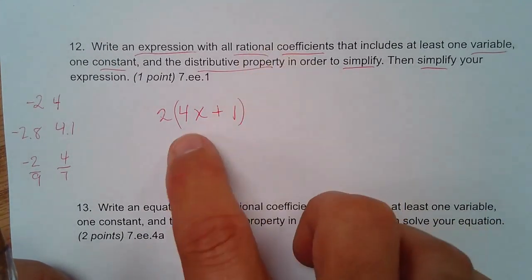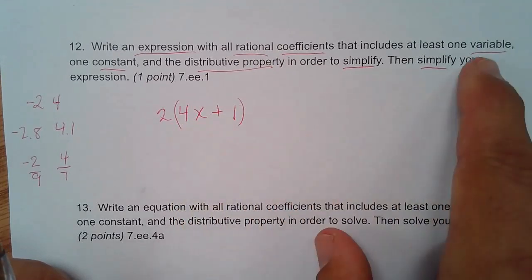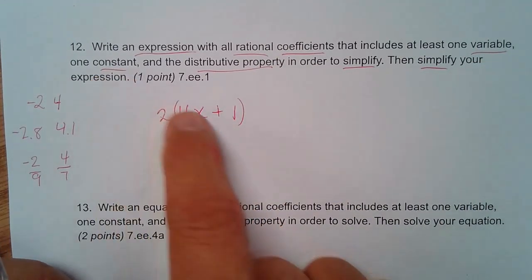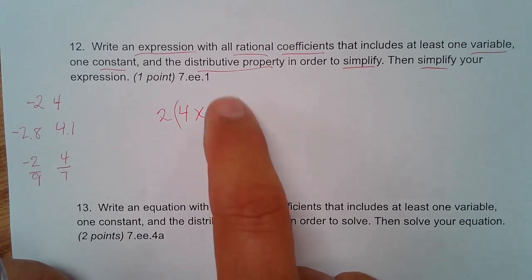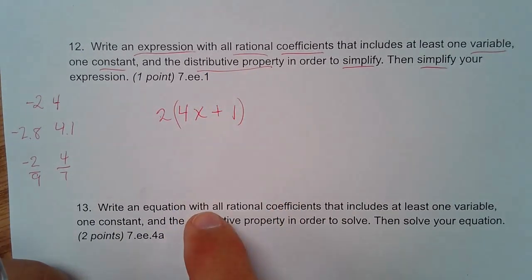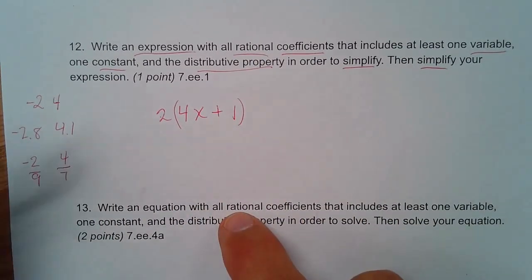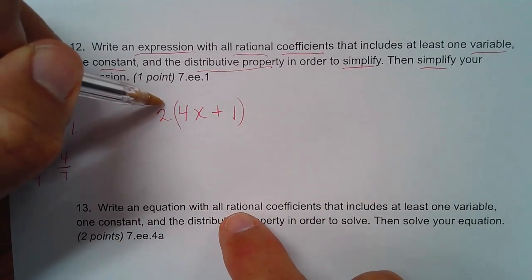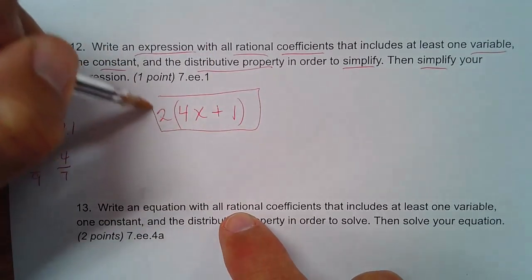A rational coefficient, 4. I have a variable, x. I have a constant, +1. I'm using the distributive property. I'm distributing the 2 to everything in here. Now, simplify. So this is part 1 of the answer here.